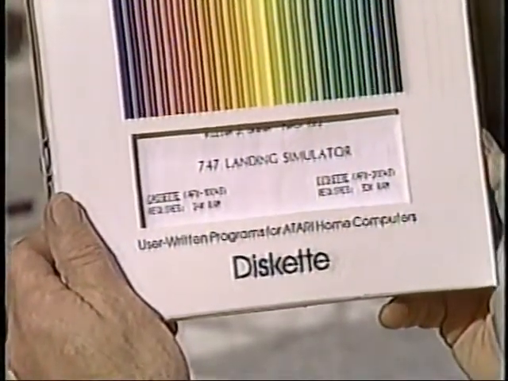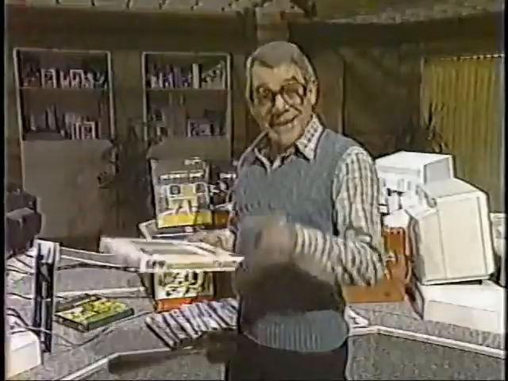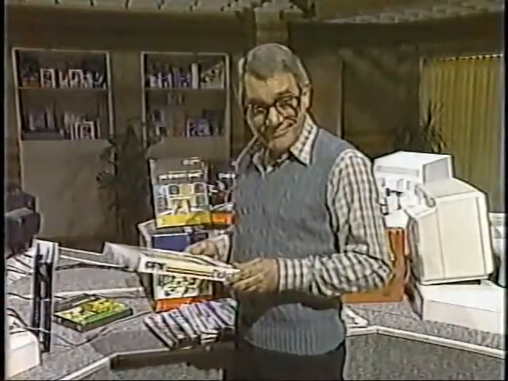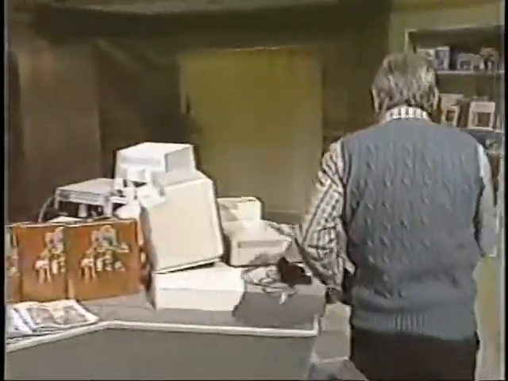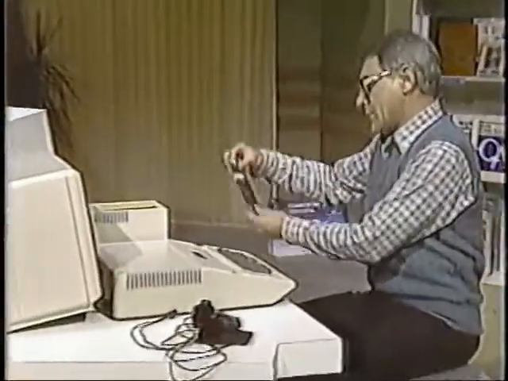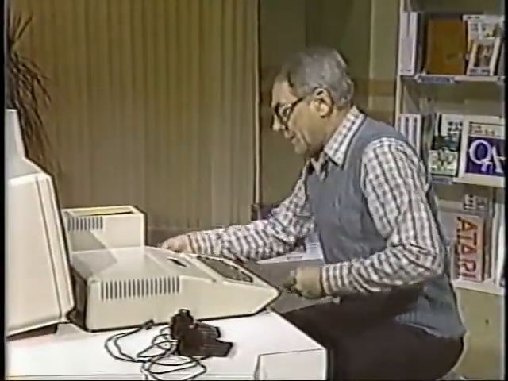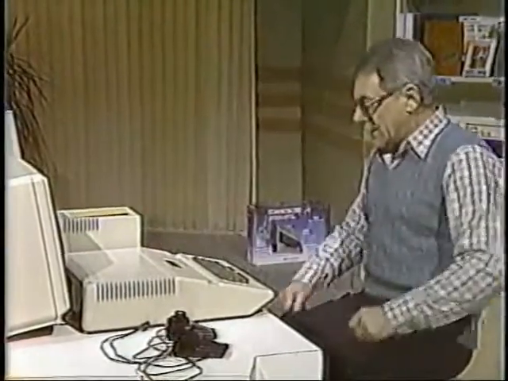Oh, yes, here we are. 747 landing simulator. That looks interesting. Or would you rather fly a helicopter? Ah, now you're talking. Well, then check the disc on the Apple. Okay. Here we are. Choplifter. You'll need game paddles for this program. Paddles? That sounds a little primitive. Using paddles to fly a helicopter?